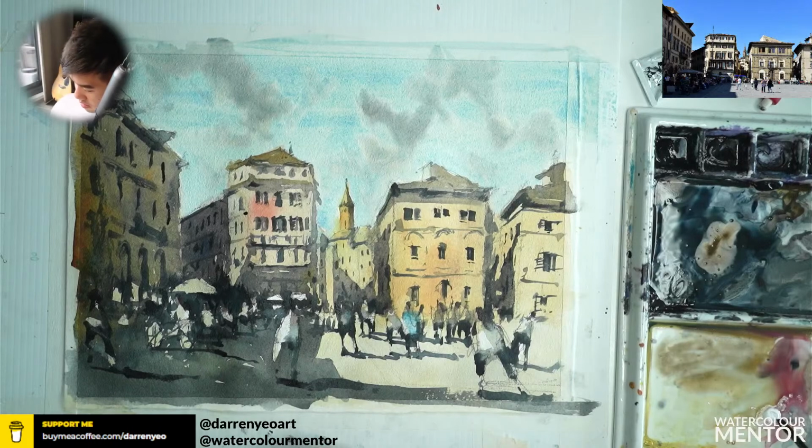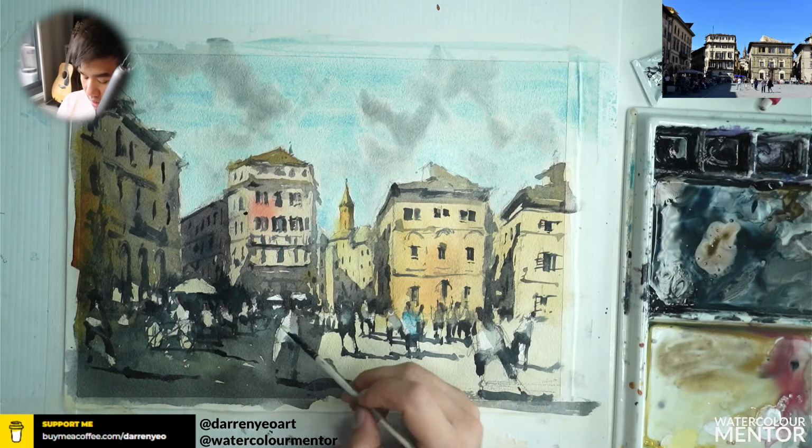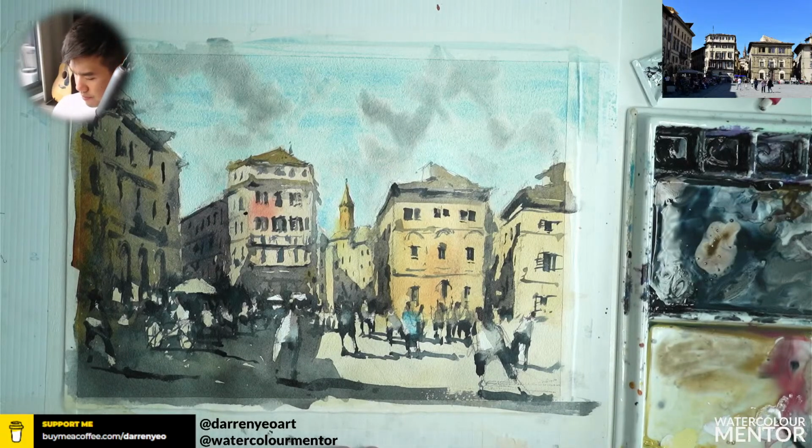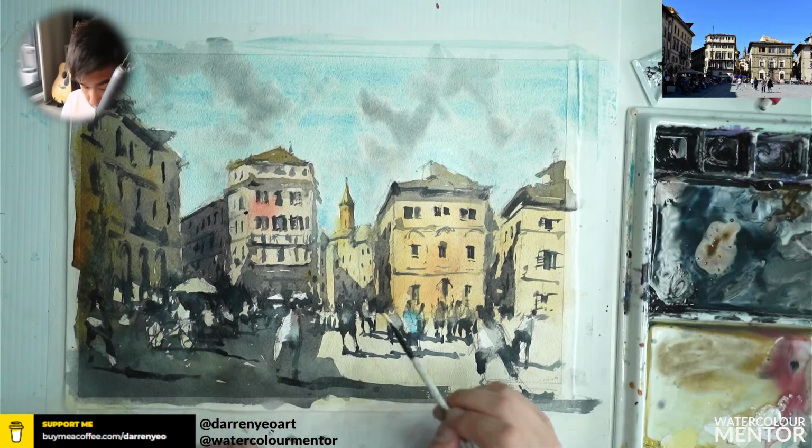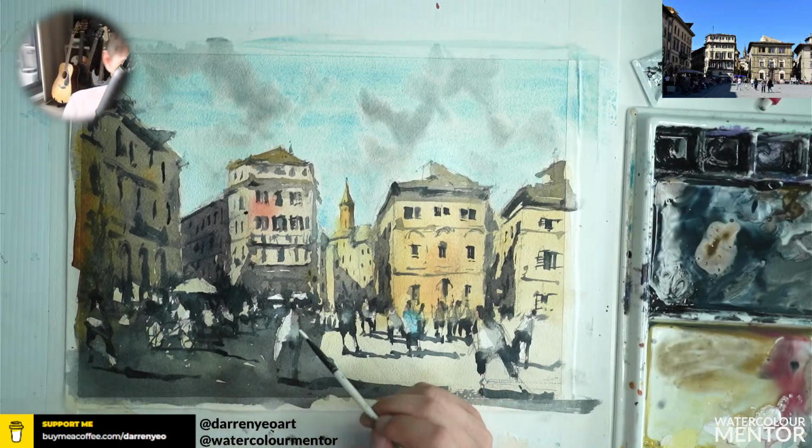Righto. So, a bit of white gouache, and I'll mix this with a touch of yellow to get in some yellowy highlights on the figures. But even just using the white gouache on its own is good enough. I'll give it a quick dry first.